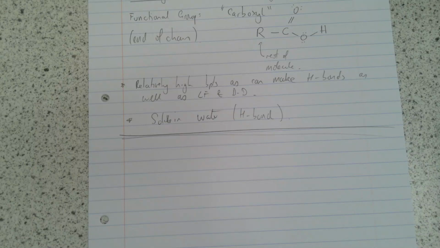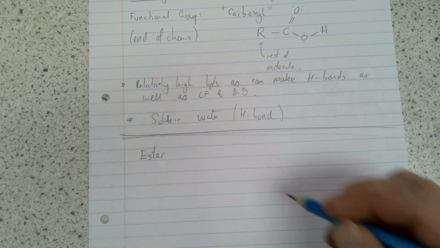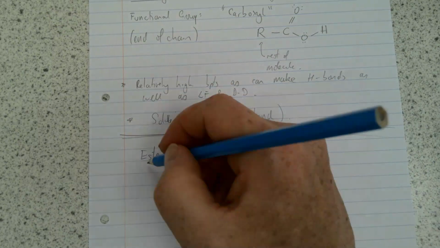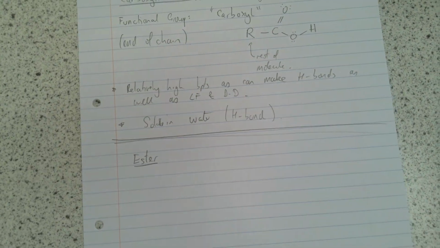And we'll learn how they react to form esters and all that kind of stuff. So should we do esters next then? Again, you might remember ester from last year, some of you, because we learnt esters last year. Now they're very closely related to carboxylic acids.